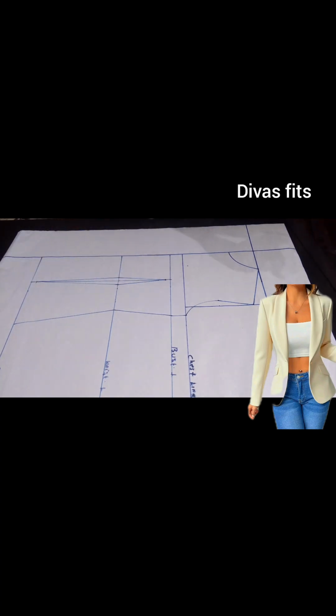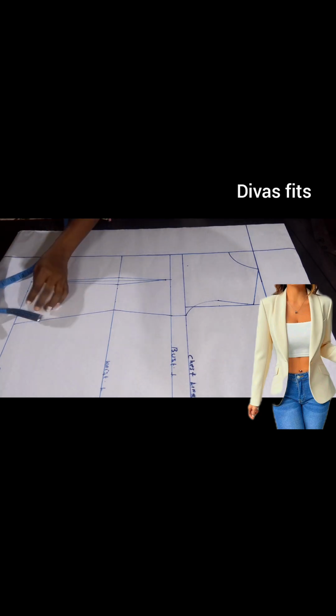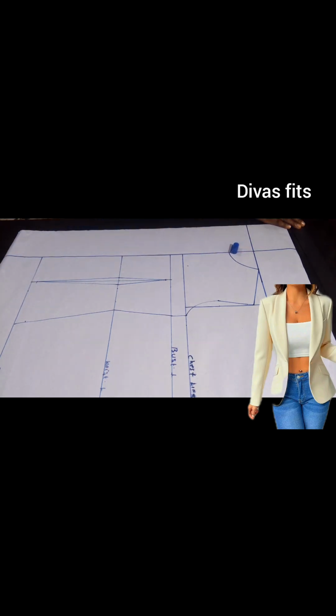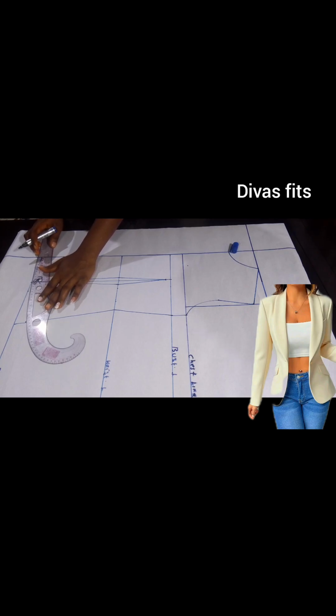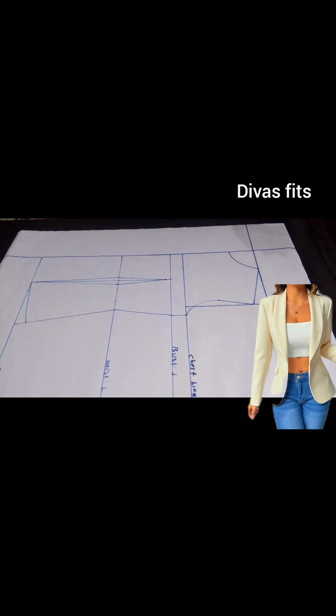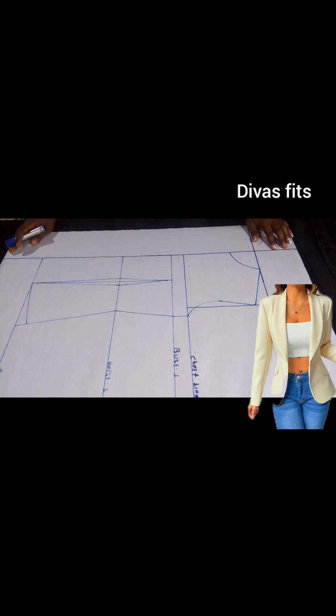Now at this point you have to come here and go up by, let me do it by 1 inch, so that place will not be sharp. That place shouldn't be sharp, that's the reason why I'm doing this. From that point you do it like so. At this point, this is called a basic sloper.